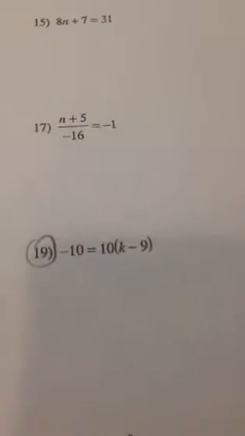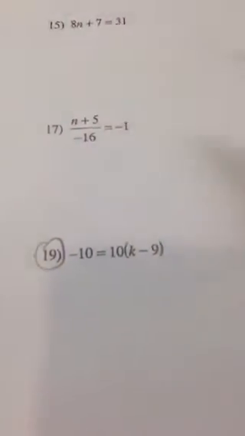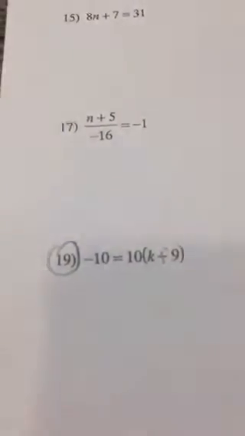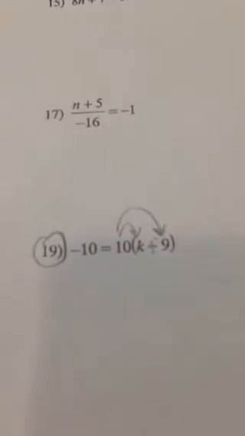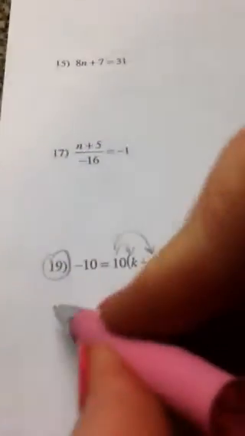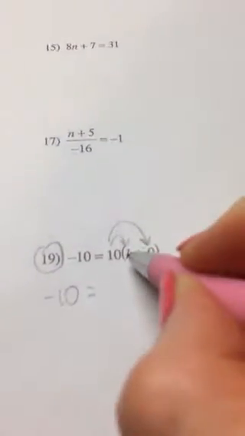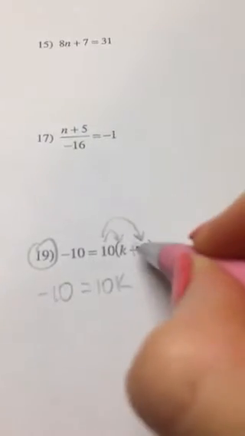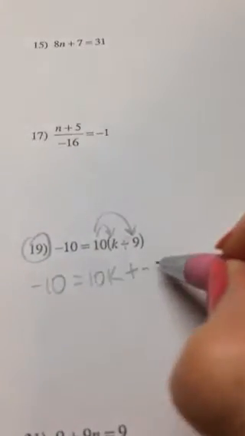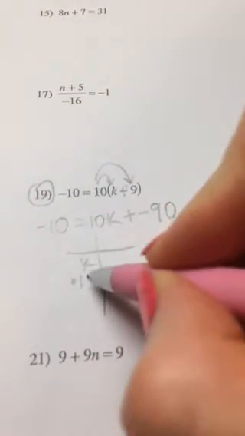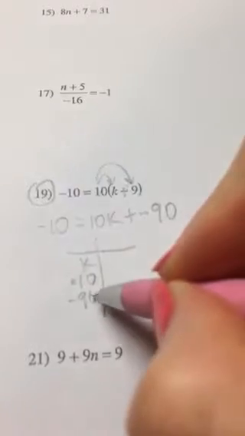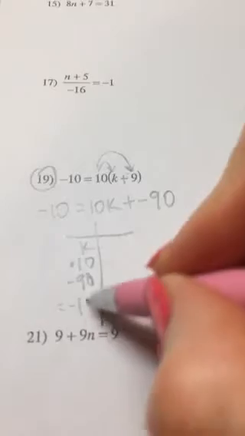Okay, last one, number 19. Here we are to distribute, but first let's check for adding the opposite, and I see I can do that here. So I need to realize that it's 10 times k and 10 times negative 9. So this is negative 10 equals 10 times k is 10k plus 10 times negative 9 is negative 90. Ready for an undo table. Times 10 minus 90. Remember, it's the sign on the number, and it equals negative 10.